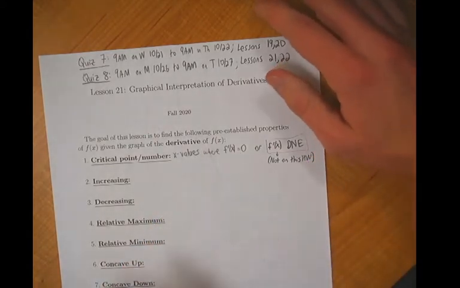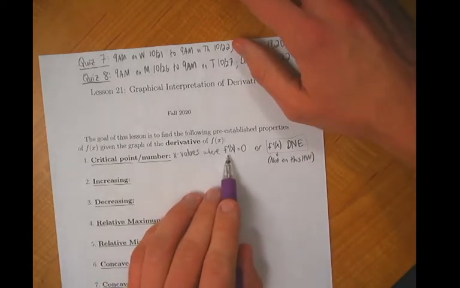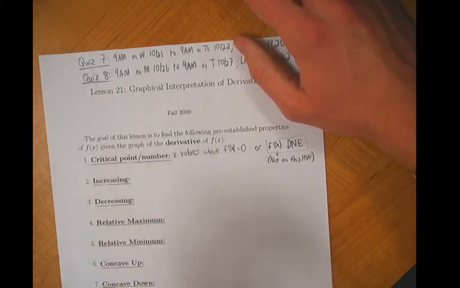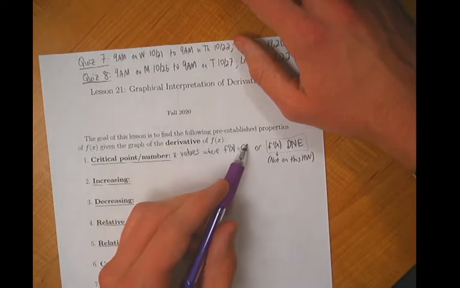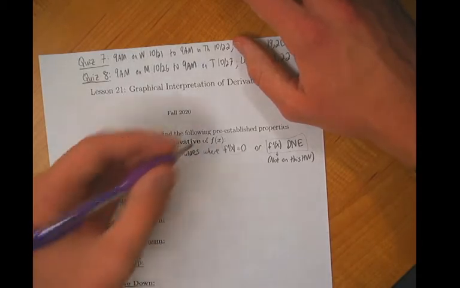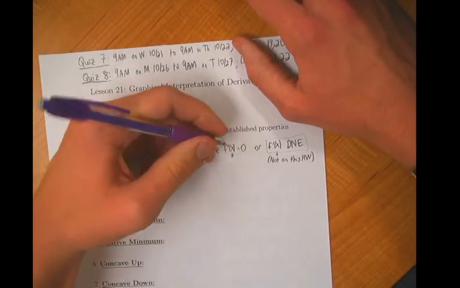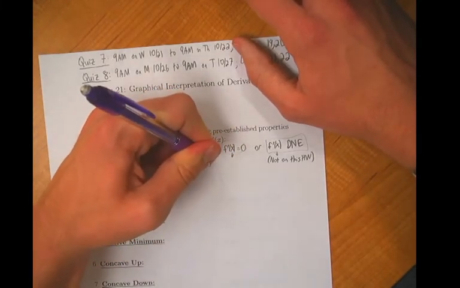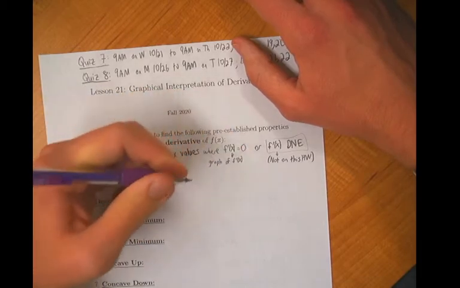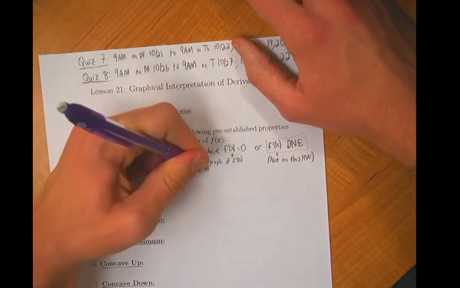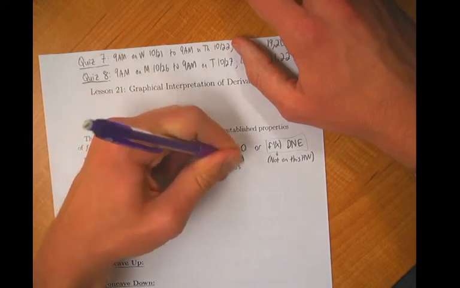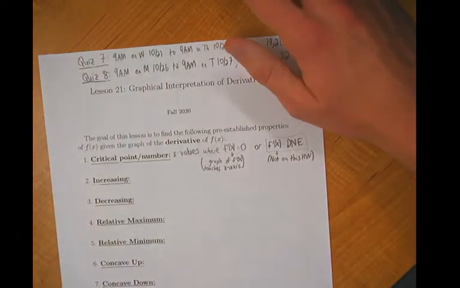So if we're given the graph of f prime of x this time around, that must mean in the context of a graph that when it equals 0, it has to touch the x-axis, right? So as a result, the graph of f prime of x touches the x-axis.